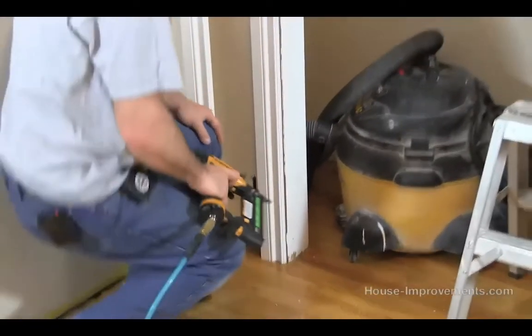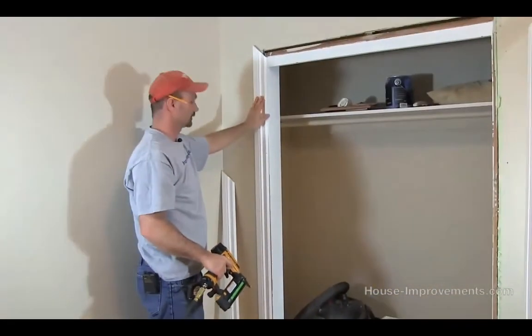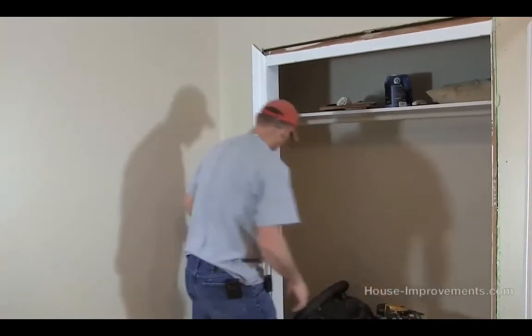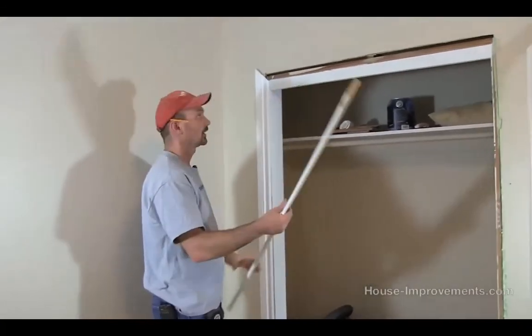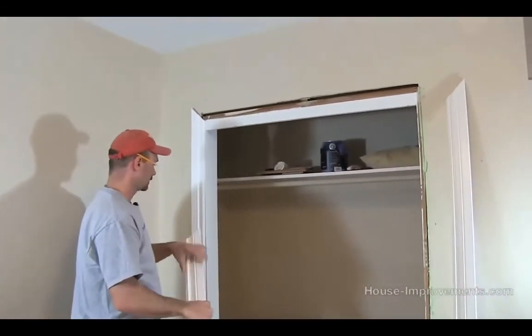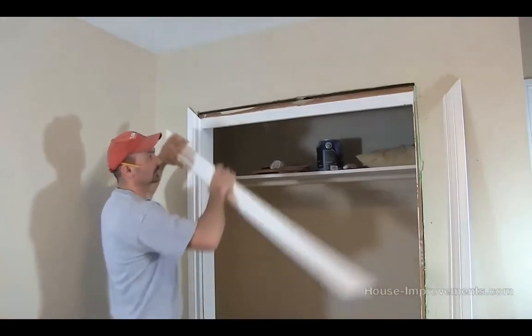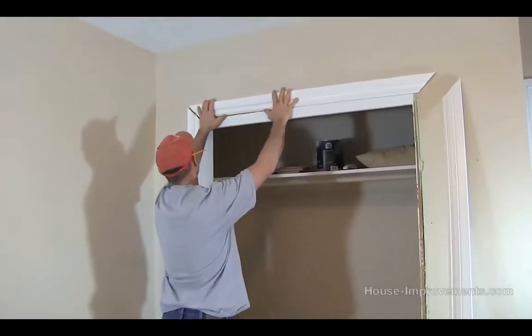Okay, just like that. So we've got our first side piece packed into place. Now what I'm going to do is put the header piece across there. And what I'm also going to do is add a bit of glue at this miter that we're going to form right here. So this piece is just going to sit right on top.